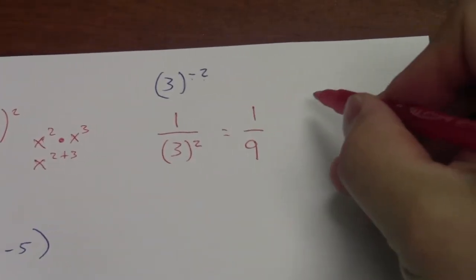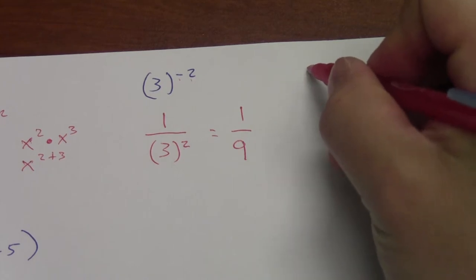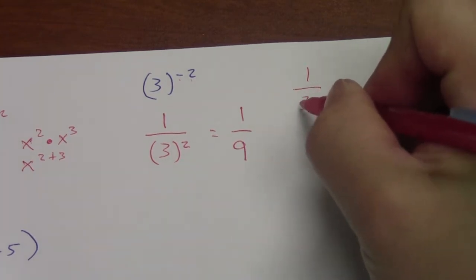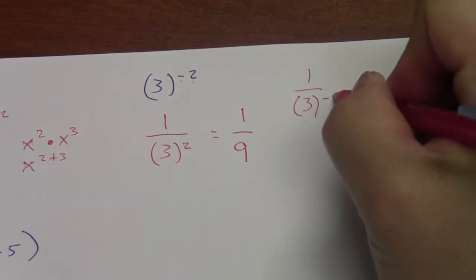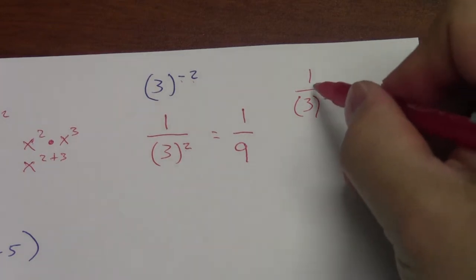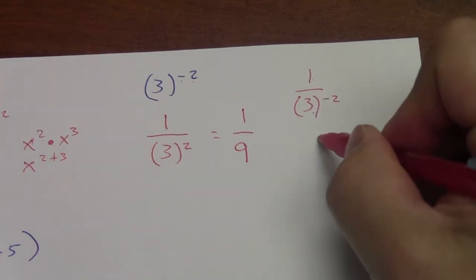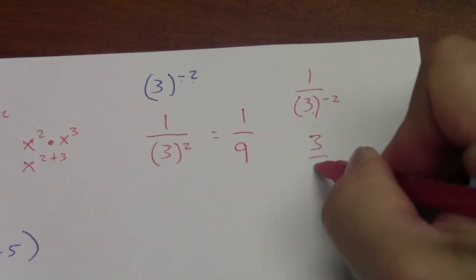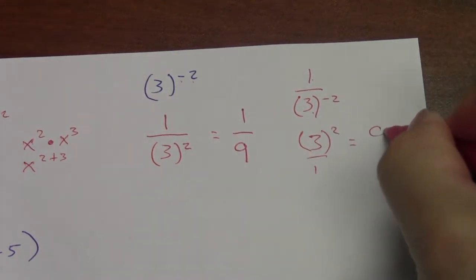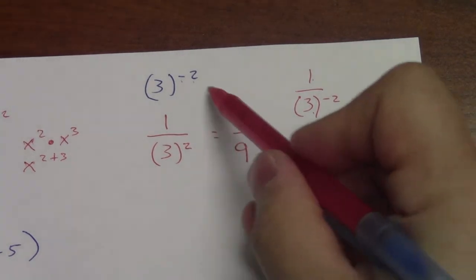If it was the other way around, let's do another one. If it was 1 over 3 to the minus 2 or something like that, you would still flip it over, but now instead of it being 1 over 3, it would just be 3, well, I guess you could say over 1, but 3 squared, which is 9.